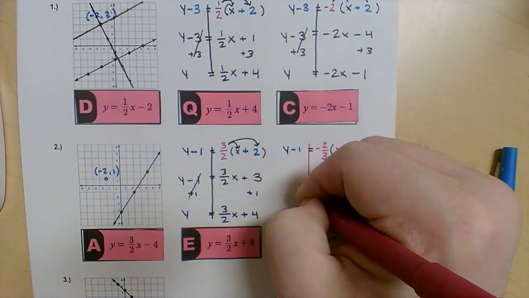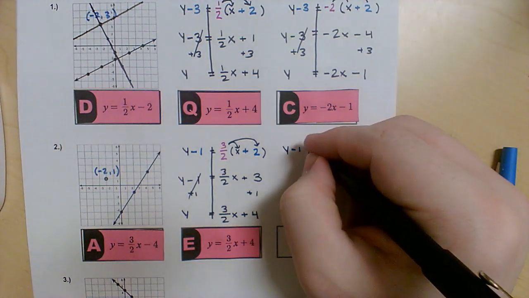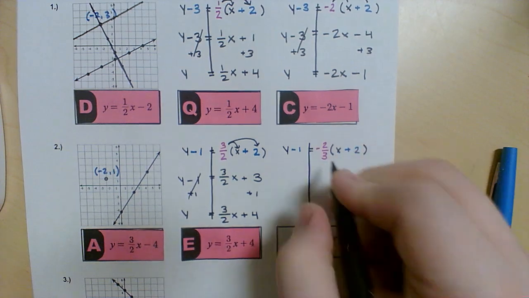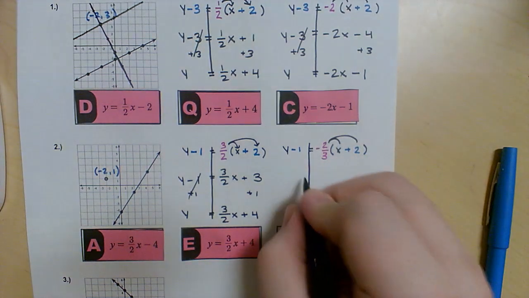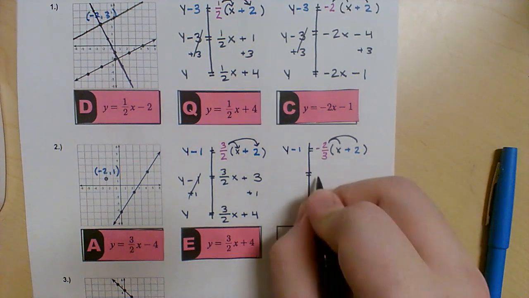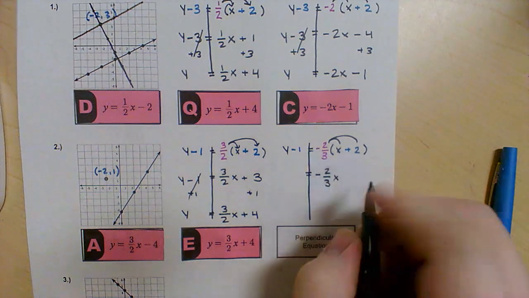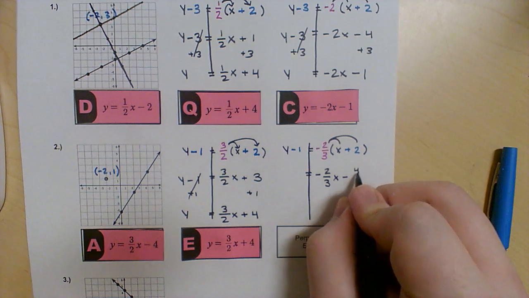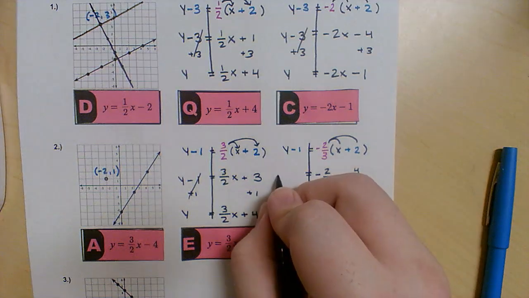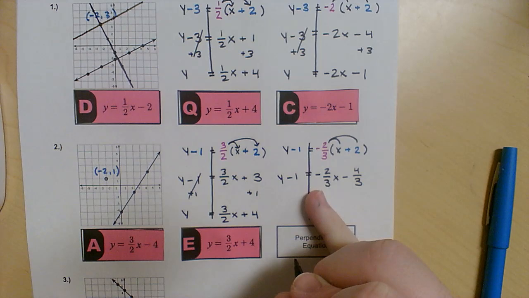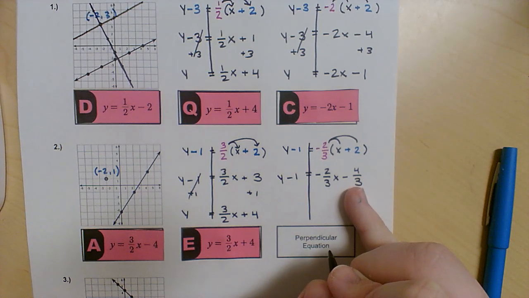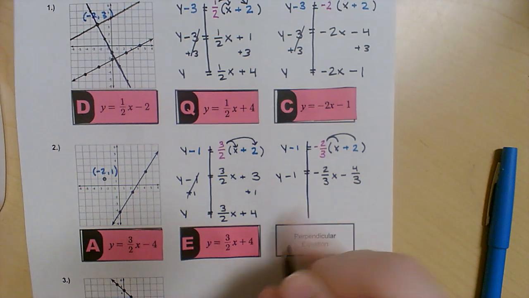Distribute -2/3. -2/3 times x is -2/3 x. -2/3 times 2 is -4/3. So I've got y minus 1 equals -2/3 x minus 4/3. I'm going to add 1 to both sides again.